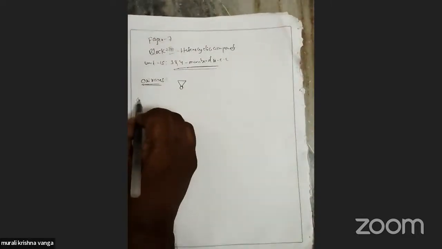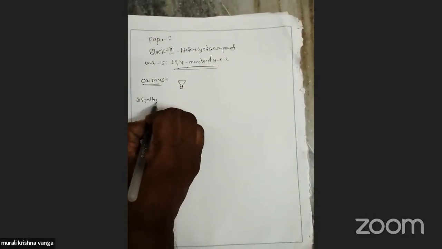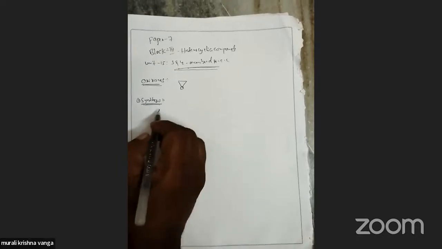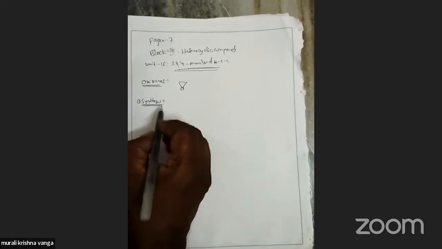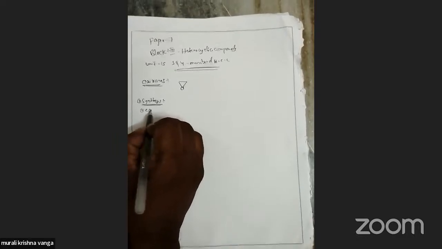Now we are going to synthesis. The best method for synthesis of oxirane is epoxidation. What is epoxidation?